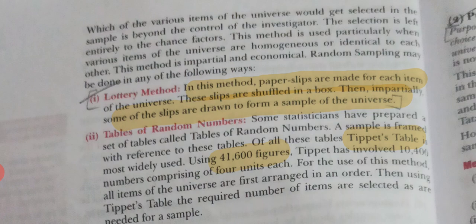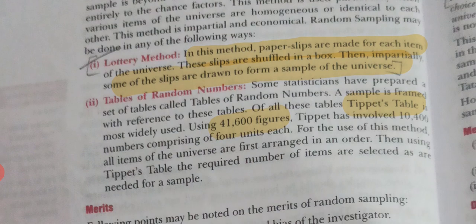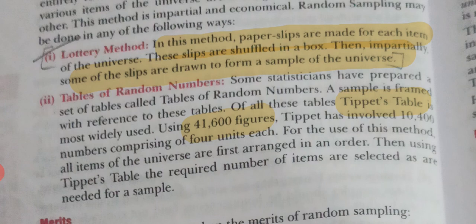Or tables of random numbers, also known as Tippett tables. What are Tippett tables? First, the items of the universe or population are arranged in numbers. Then, out of those numbers, a few items are selected according to the tables.